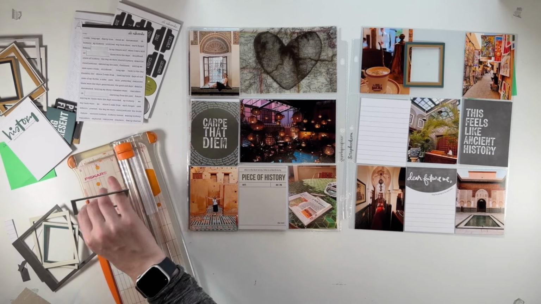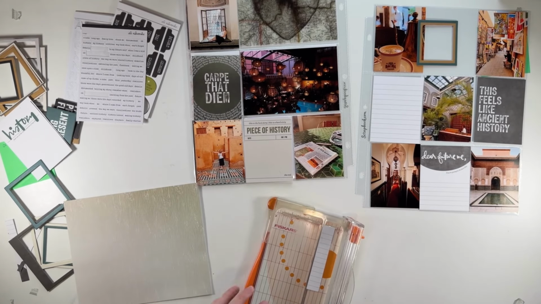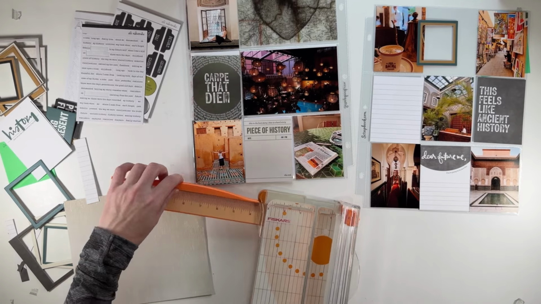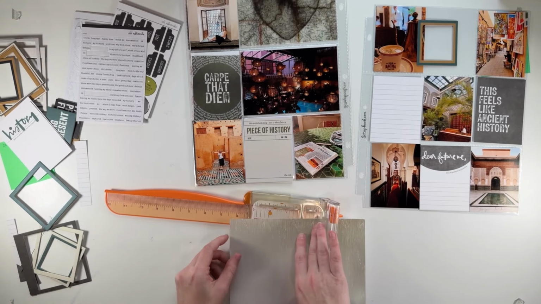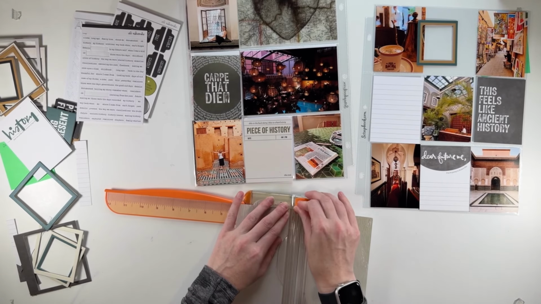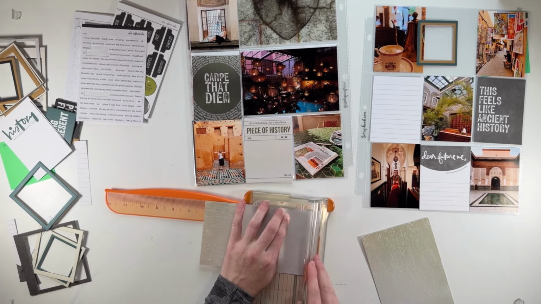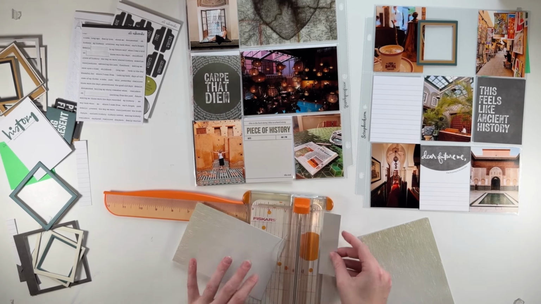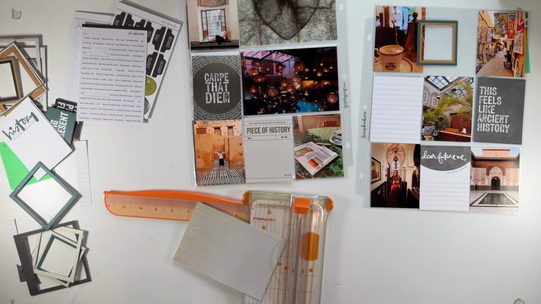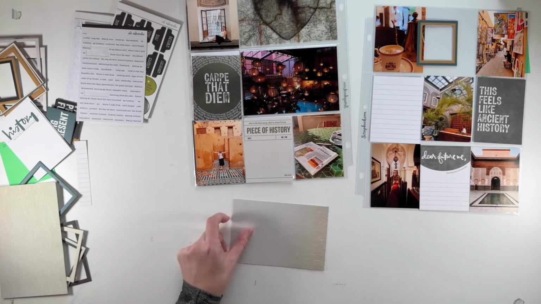So let's do that. Like I said, this doesn't have anything on it. It's just a pattern. So I could use this really in any spread, but I like it here because it goes with the color scheme. And part of why I selected this kit was because the color scheme I think was really nice for Morocco. It's muted, but there's still some color, and I think it just highlights the photos.